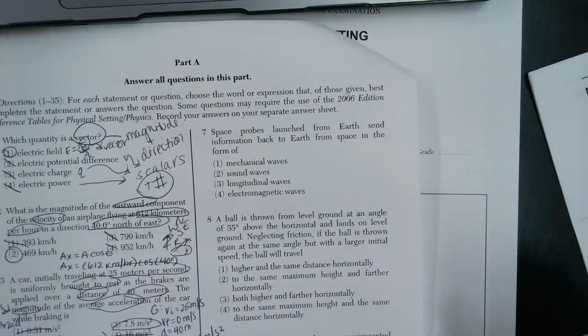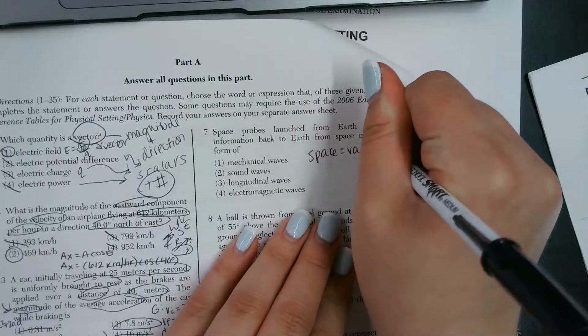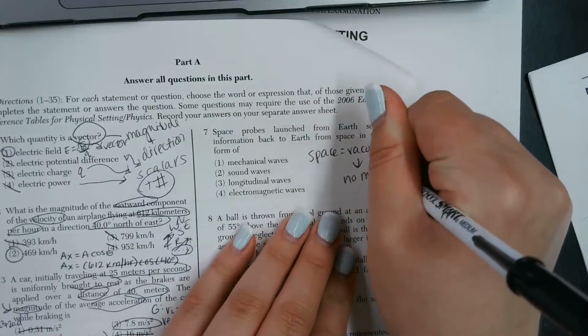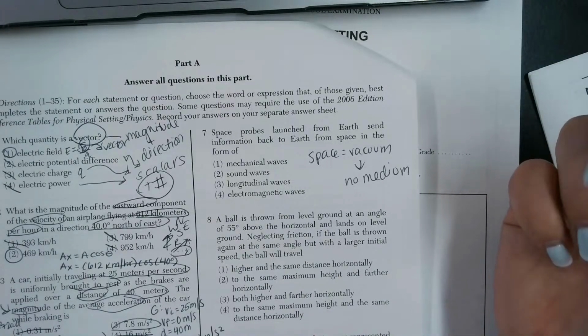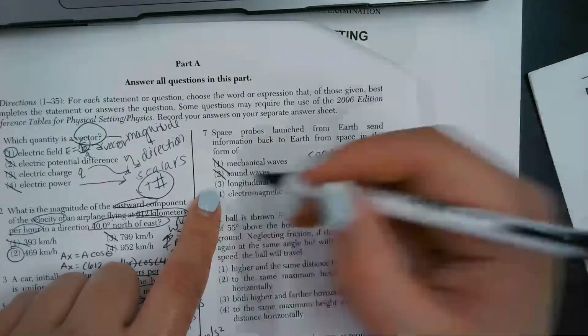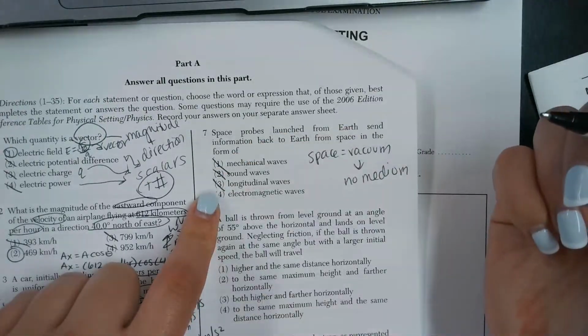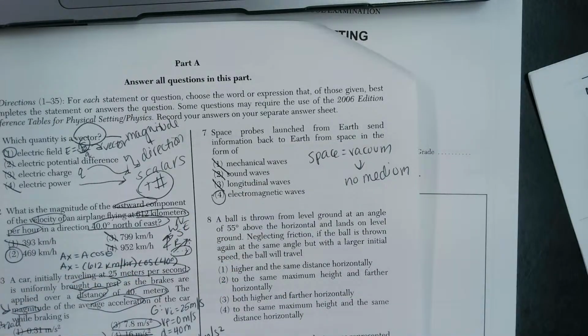Space probes launched from Earth send information back to Earth from space in the form of, okay, so space equals the vacuum, which means there is no medium. So we just have to know which waves will allow a wave to propagate without a medium. Okay, so mechanical waves require a medium. Sound waves also require a medium. Longitudinal waves also require a medium, okay? Therefore, our answers are electromagnetic waves. So anybody that you see on page 2 of that electromagnetic spectrum diagram, any one of those things can travel in space, regardless of what they're doing.